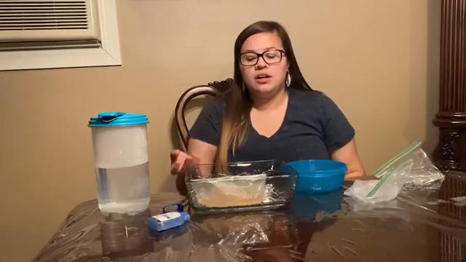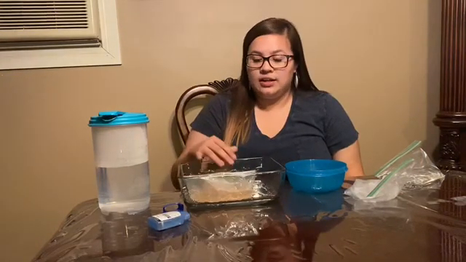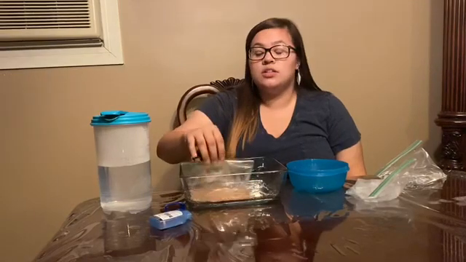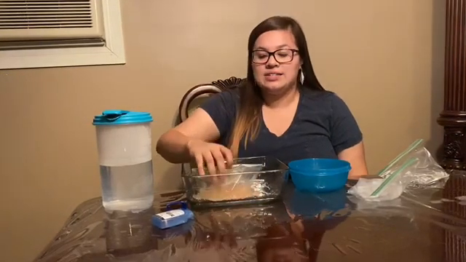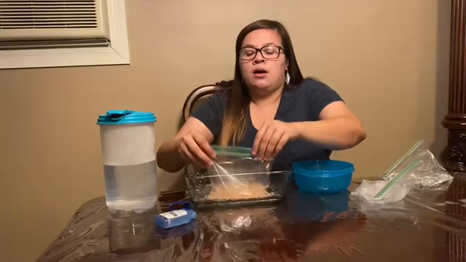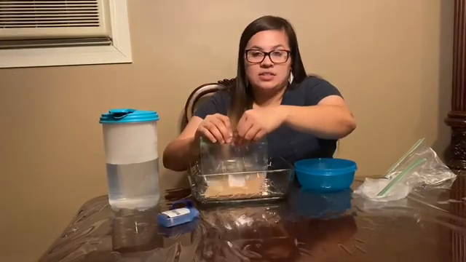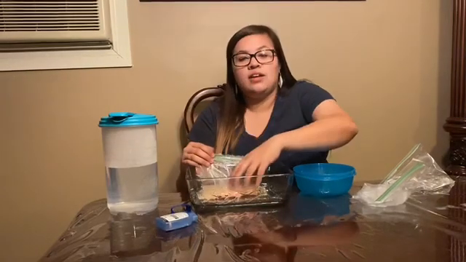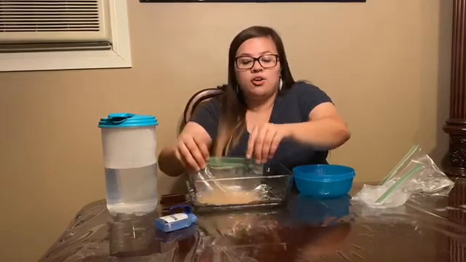And then we moved on to turning our liquid into a gas. And we figured out that when you add some type of antacid to it, it would cause the gas to form, turning the liquid into a gas. So I hope you guys enjoyed this experiment, and I hope that you guys can do it at your own houses.